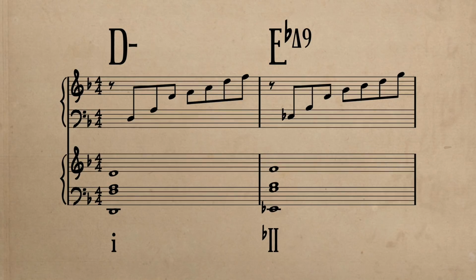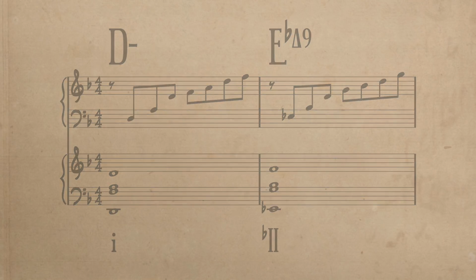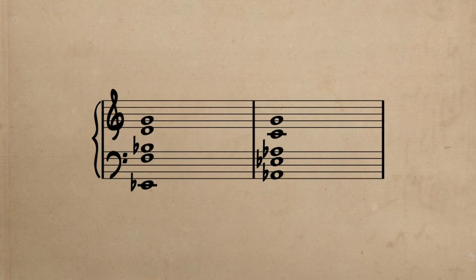D minor appears in its triadic form, whereas E flat major has been extended to include both a major 7th and a major 9th. These extensions are not used like standard extensions resolving into the chord following, such as E flat major 9 progressing to A flat major 7, with D, the major 7th of E flat major, descending by step to C, the major 3rd of A flat major, and F, the major 9th of E flat major, descending by step to E flat, the 5th of A flat major.